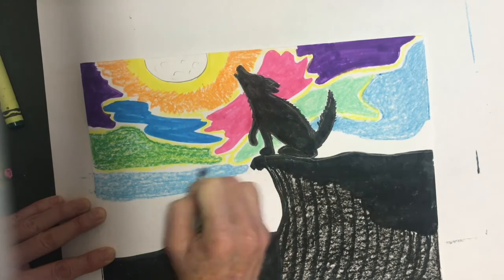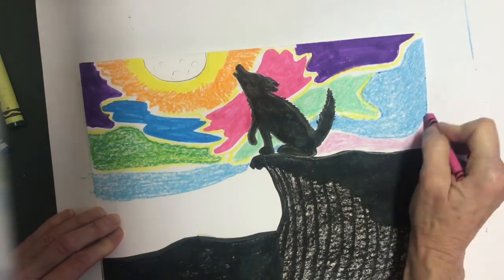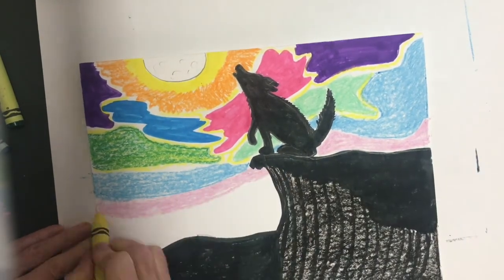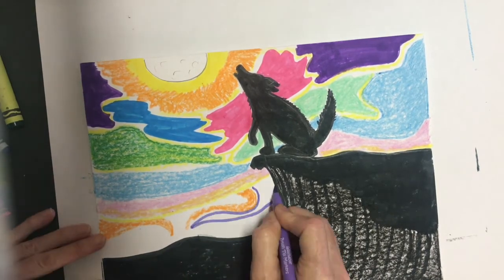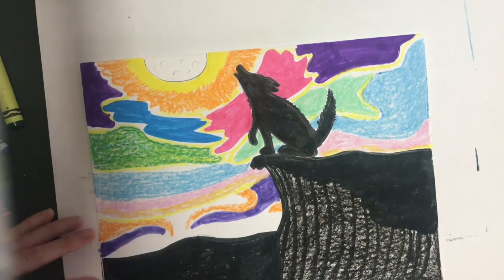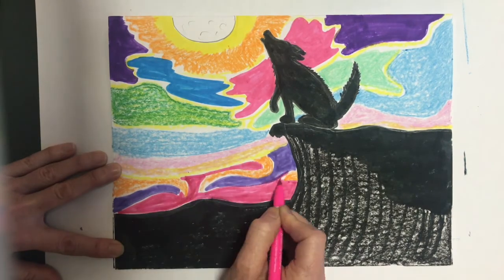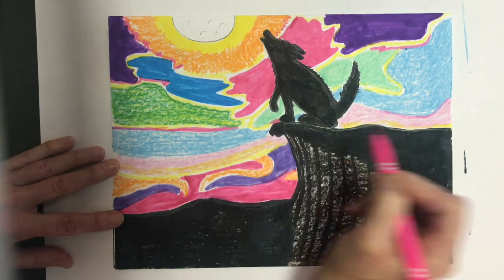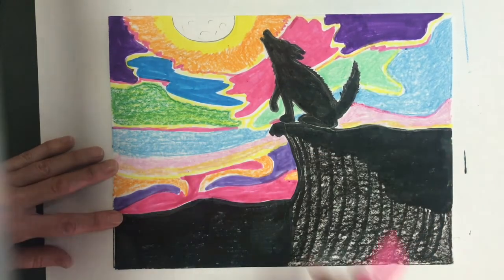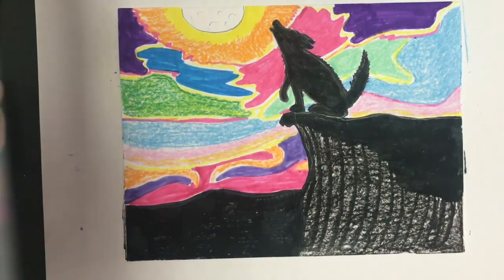When choosing your colors for the sky, try to pick some colors that are very light, because having a lot of dark blue, dark purple, or dark green behind a black silhouette might ruin the effect. Lighter colors work best. I'm pretty much finished. I just want to go back to find little white spaces and see if I would like it better with a little color in there.